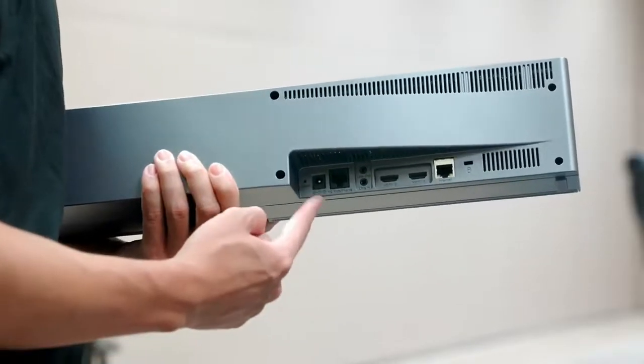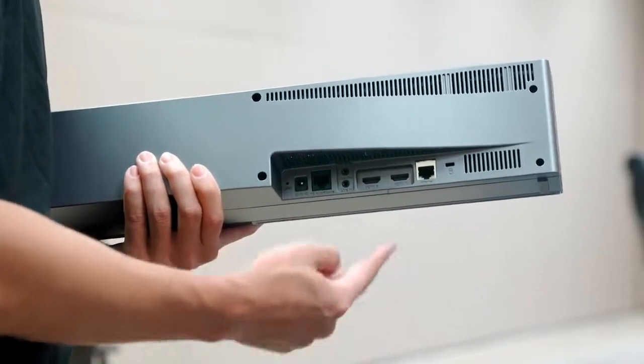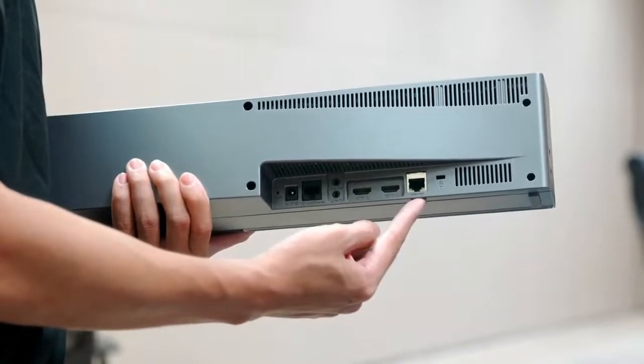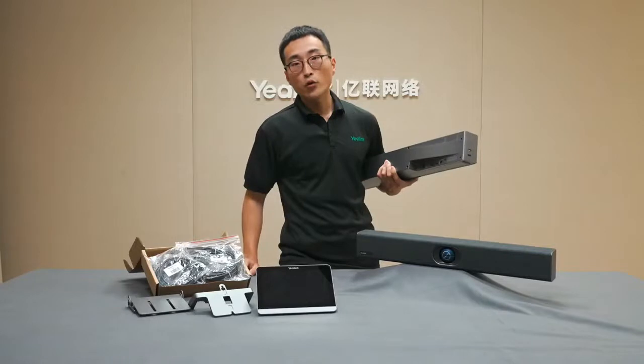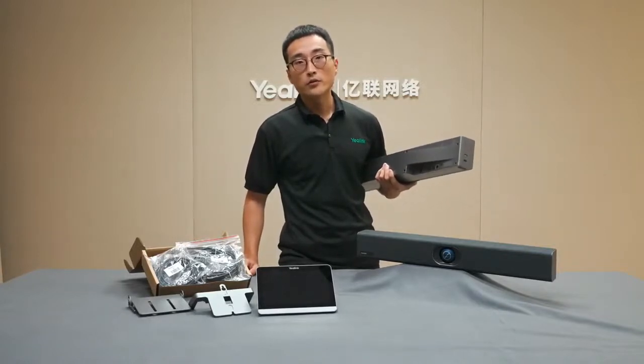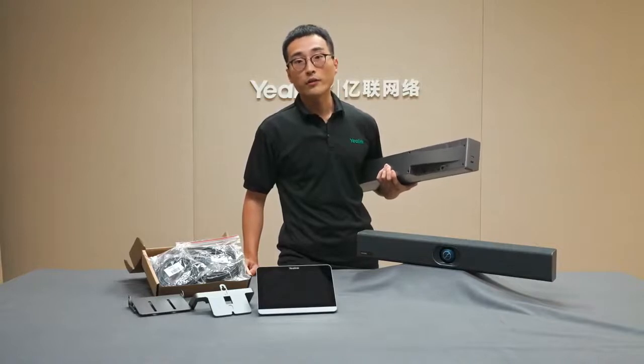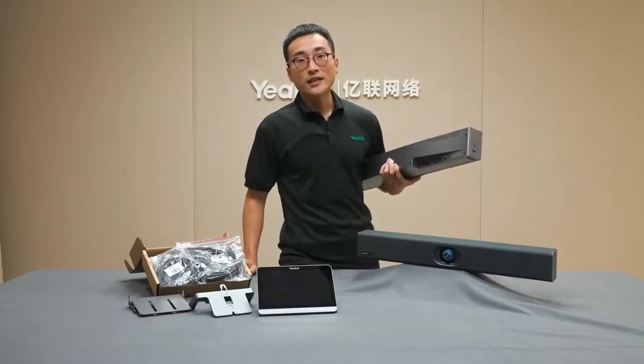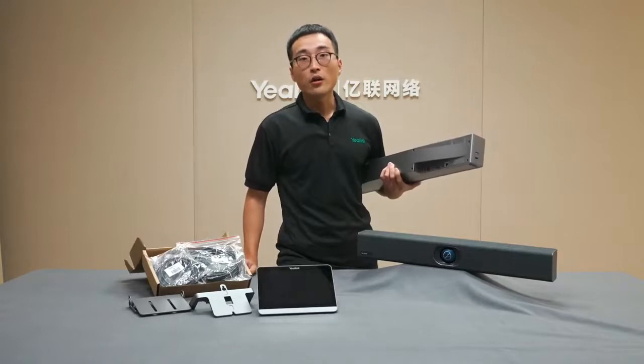We have a DC port here to support the power, and we have two HDMI ports to support the dual display, and we have an Internet port for the network. Both the A20 and A30 support the Wi-Fi feature, but we do recommend the customer to use the wired network in consideration of a more stable network during the meeting. Besides, we have a VCH port here for functionalities like wired content sharing, and if the customer is looking for any external audio solutions, this is where to connect the external mic.